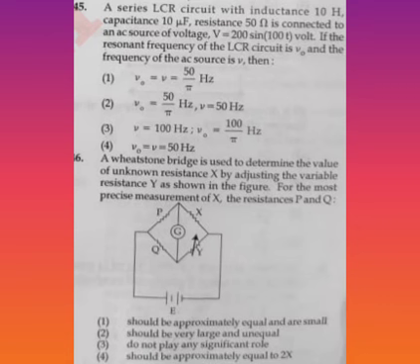Option 2, ν₀ equal to 50 by π hertz and ν is equal to 50 hertz. Option 3, ν is equal to 100 hertz and ν₀ is equal to 100 by π hertz. Option 4, ν₀ equal to 50 hertz. The correct answer of this question is option 1, ν₀ is equal to 50 by π hertz.